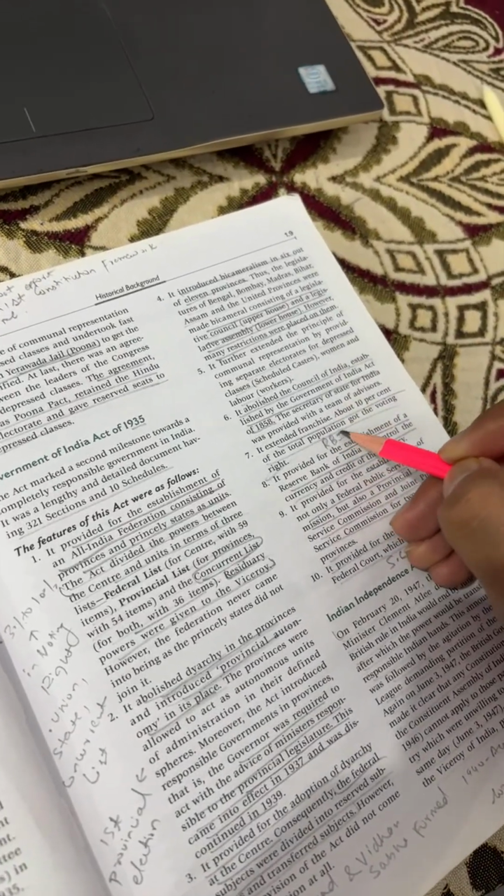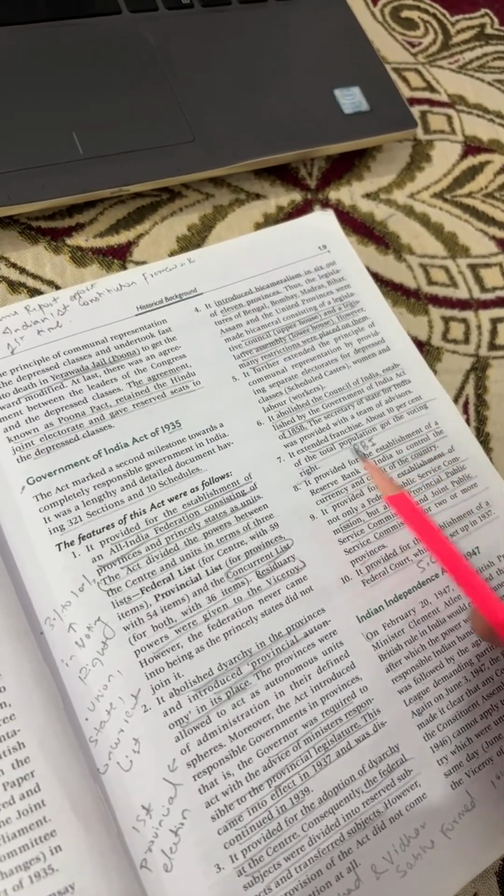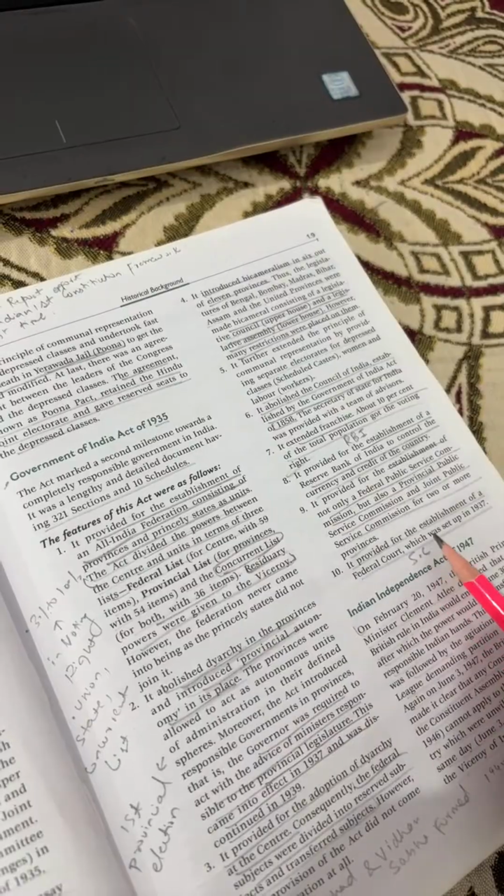RBI. It provided for the establishment of the RBI in 1935. It provided for the Federal Supreme Court in 1935.